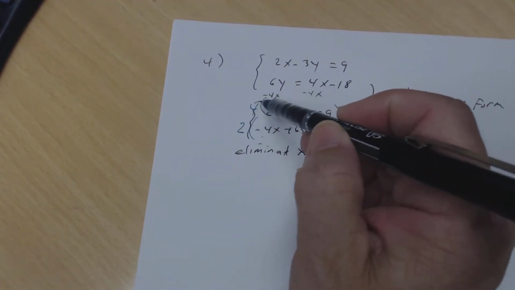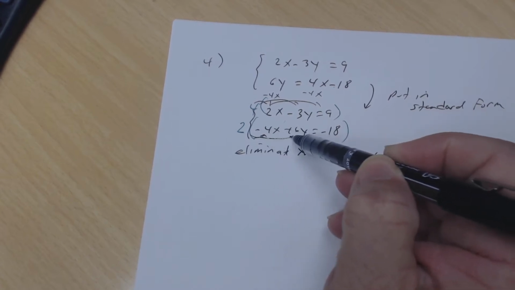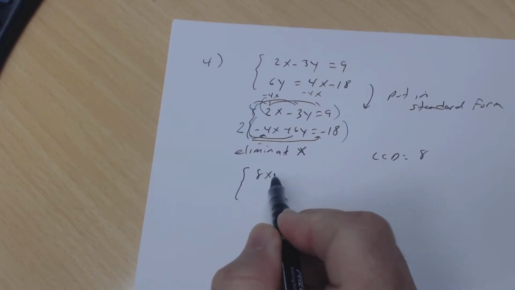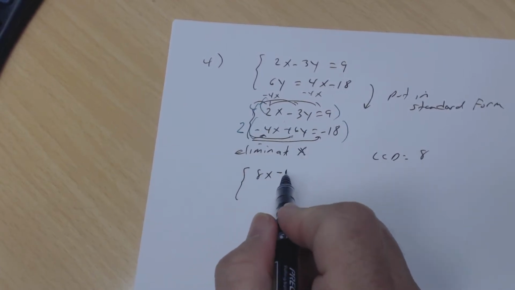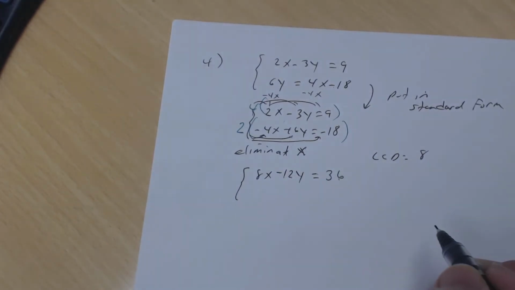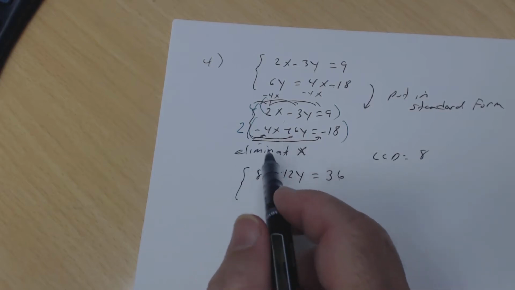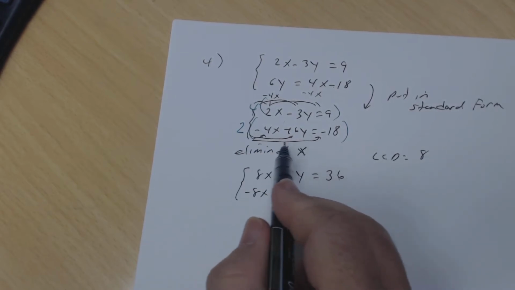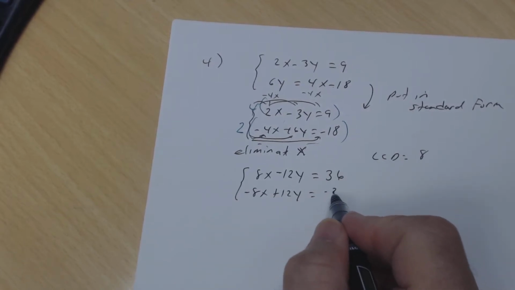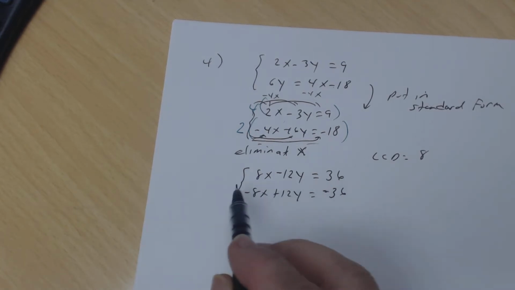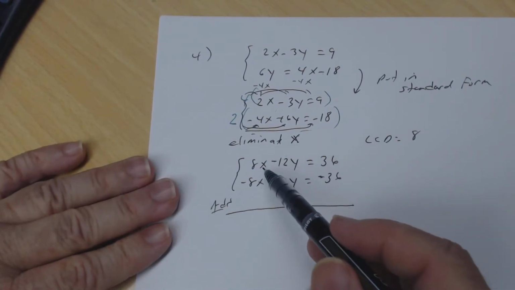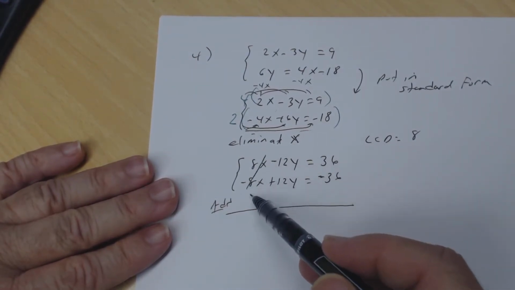Alright, so then I'm going to distribute, just like I've been doing before. No issue here. 4 times 2x is 8x. 4 times negative 3y is negative 12y. Equal, and then 4 times 9 is 36. The second equation. 2 times negative 4x is a negative 8x. 2 times 6y is 12y. And then 2 times negative 18 is a negative 36. Right, now adding them up. Now notice what happens when you add them up this time. 8x minus 8x is 0.